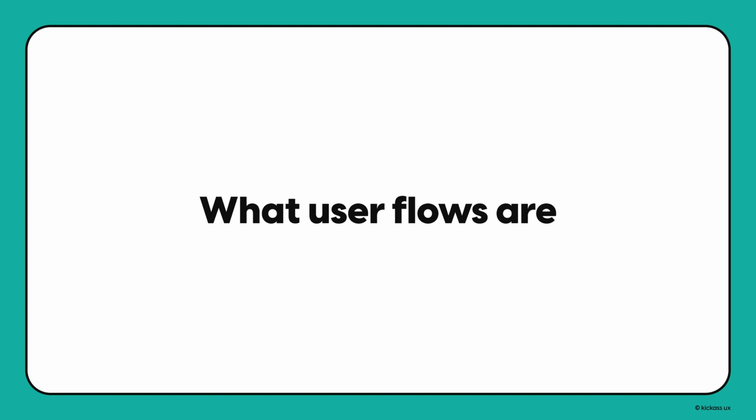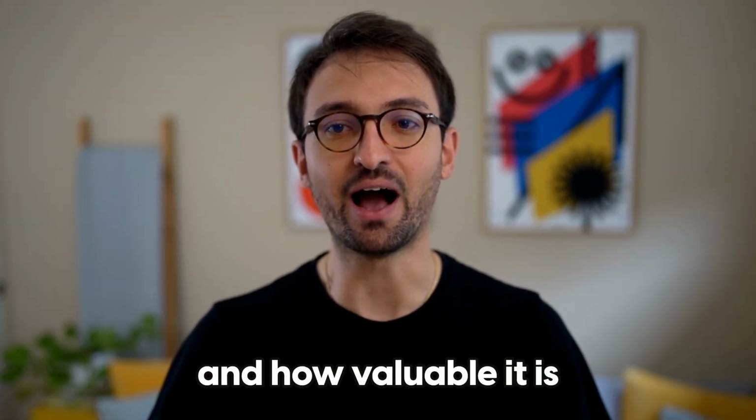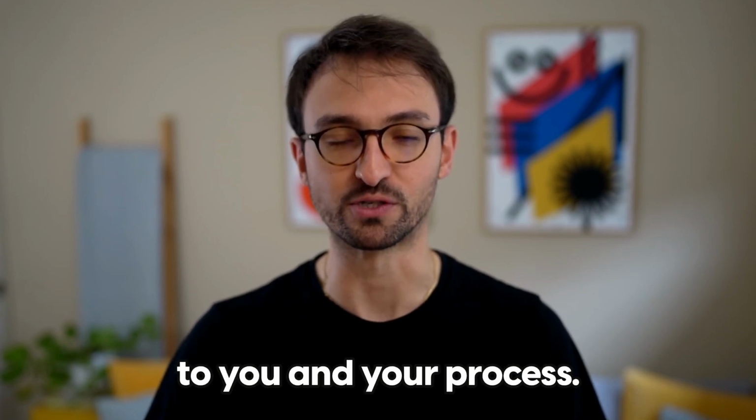User flows are a type of flowchart that keep the user at the center of the flow. There is a lot of confusion out there about the terminology of user flow and what it truly means. There are a few different terms that people throw around, such as wire flows, task flows, screen flows, UI flows. Anyway, you name it, but don't worry about the semantics. What matters is the technique and how valuable it is to you and your process.